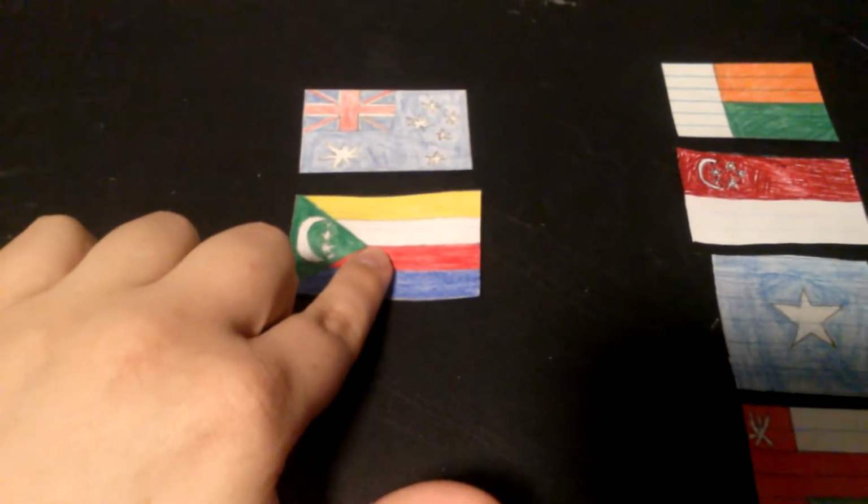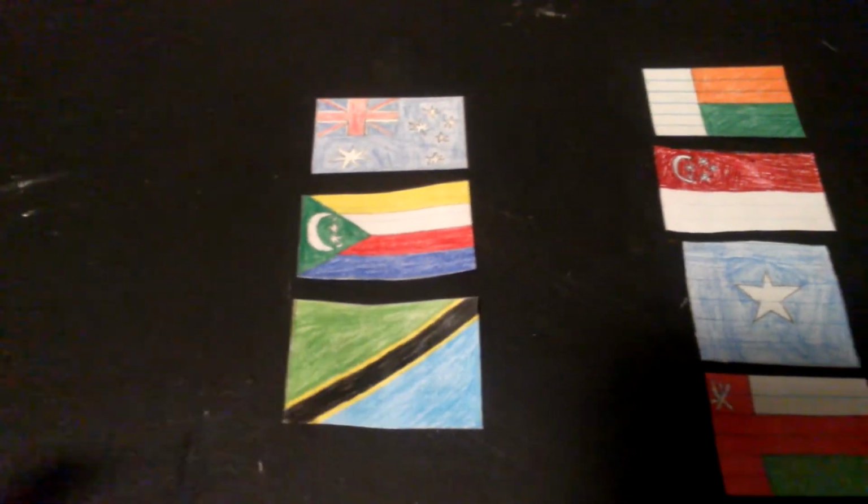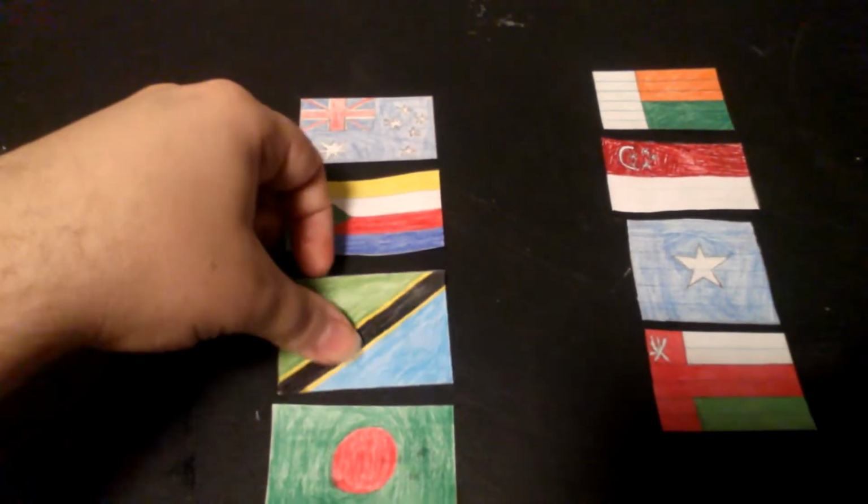So Australia wins the group on 9 points. Comoros comes in second on 6 points. Tanzania in third on 3 points. Bangladesh in last on 0 points. So Tanzania and Bangladesh are out. Australia and Comoros go through.